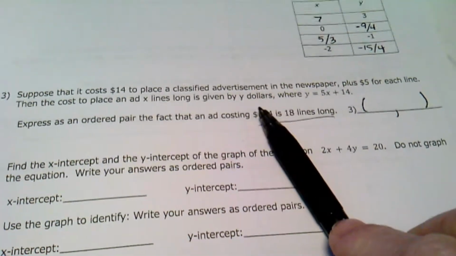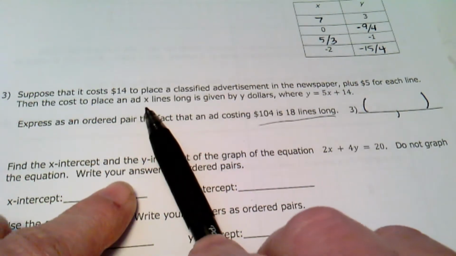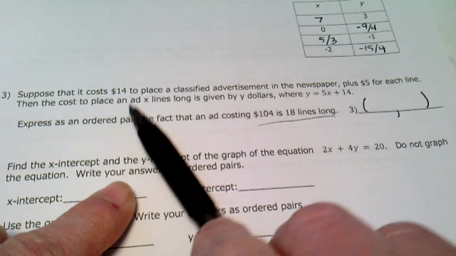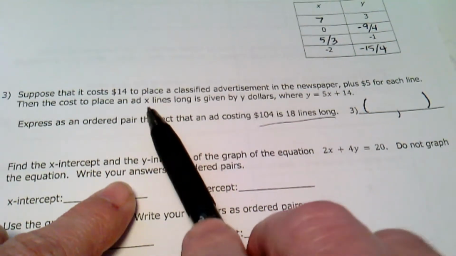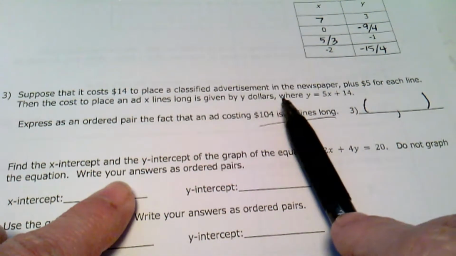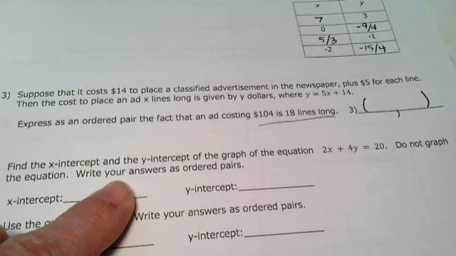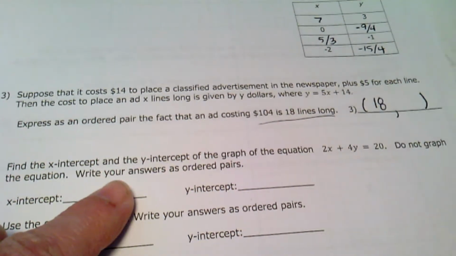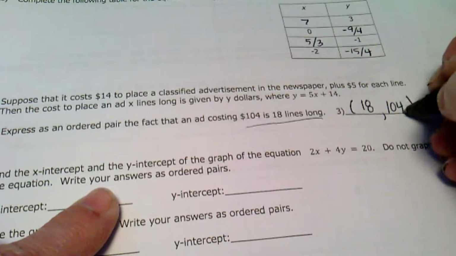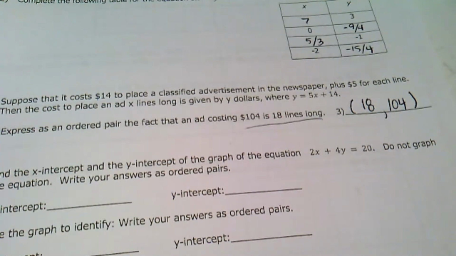They tell you it's $104 for 18 lines. If you look back in the original equation, or the original story, they tell you how many lines long it is, your x value, and how much it costs is your y value. So using this information, we know that 18 is our x value and 104 is our y value. So that's all they're looking for, is an ordered pair.